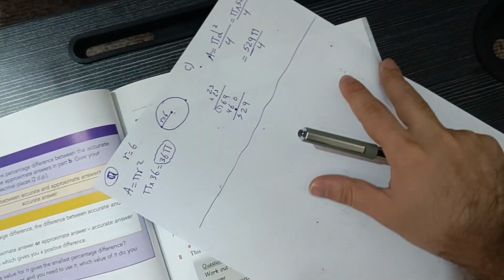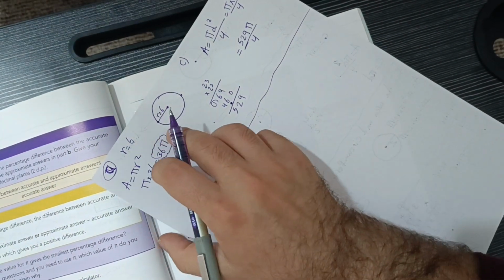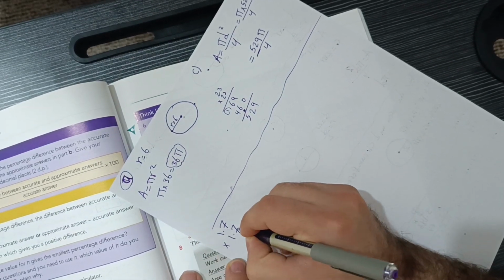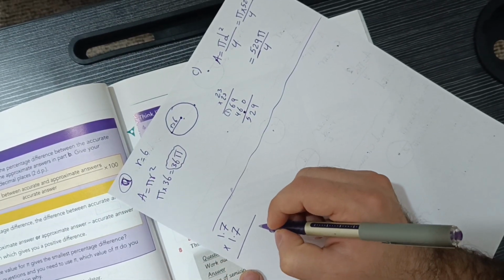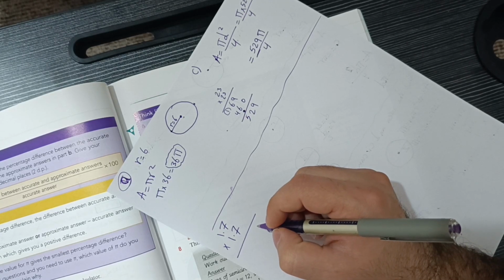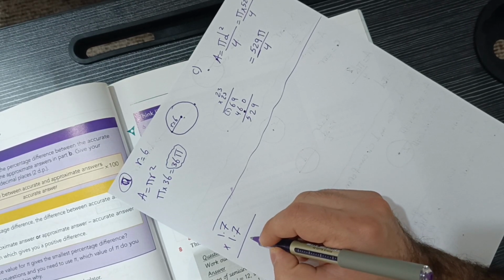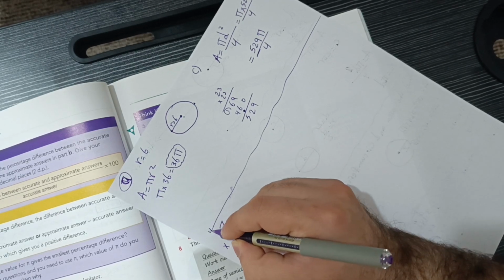We will check it. So let's just do this. I have doubt about this solution. So 1.7 times 1.7, 17 times 17. I'm pretty sure it's equal to 2.89 if I'm not mistaken, but let's just do it. 7 times 7, 49, 9 here, 4 here.